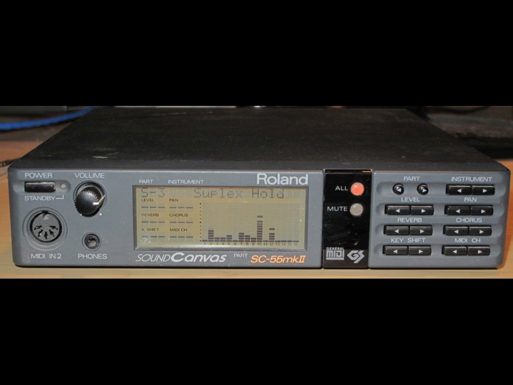Yeah. So in fact, you will not get correct playback if you have an original SC55 Mark II. Only if you have an original SC55, the first edition. So that's what Roland were doing at the time.